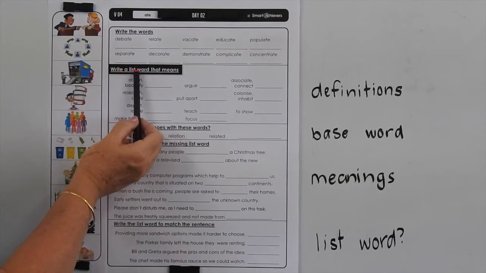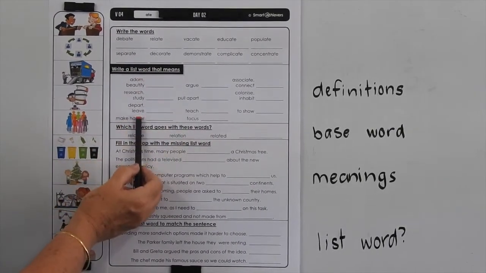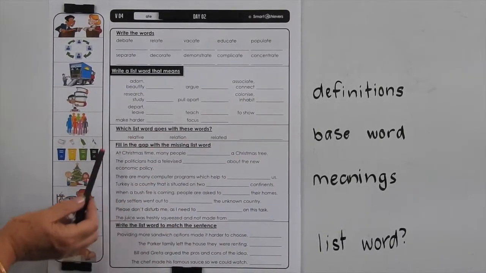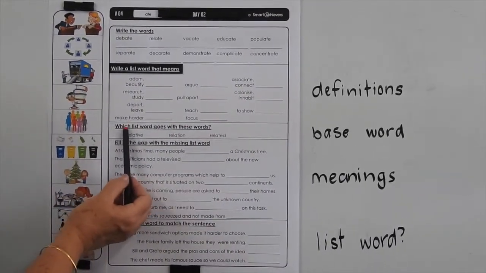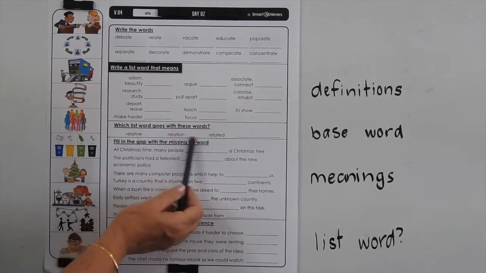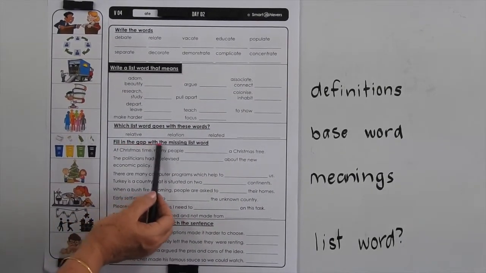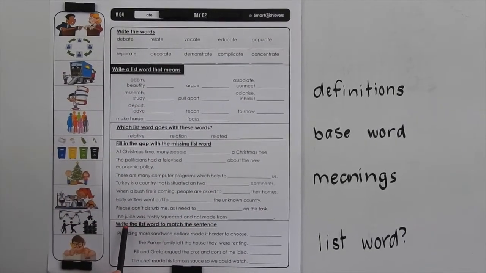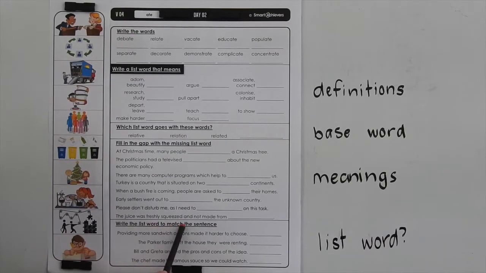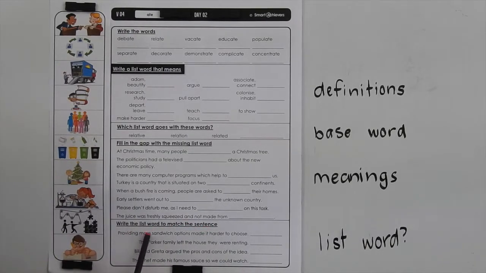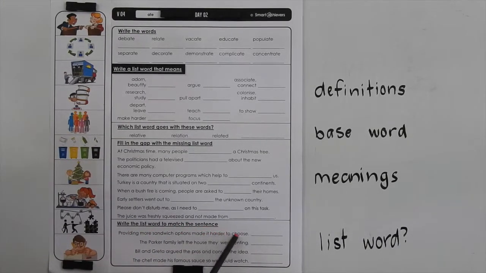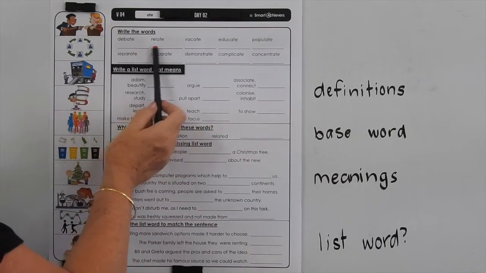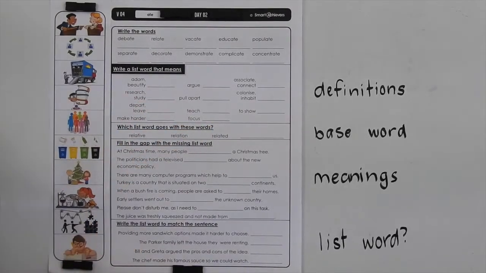So here we want you to write a list word that means. So we've given you the definitions. We want you to find the list word that matches each one. Then down in this section you've got to find the base word. So which list word goes with these words? Down here it says fill in the gap with the missing list word. So refer to the words above. And then down the bottom it says write the list word to match the sentence. So providing more sandwich options made it harder to choose. You've got to find which word they're describing from the words above.